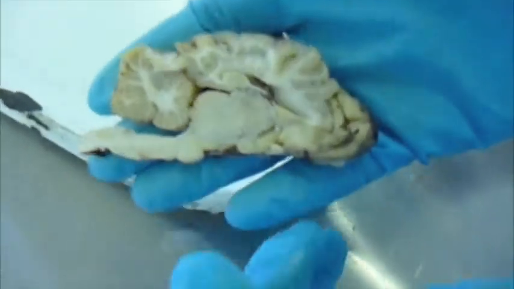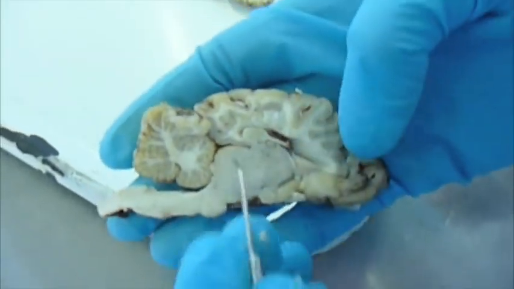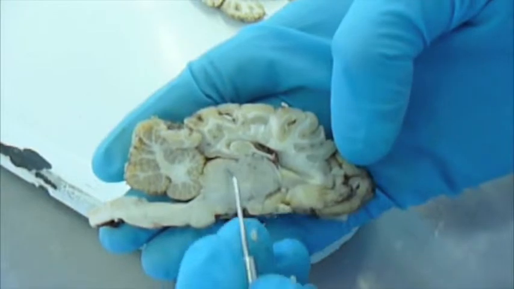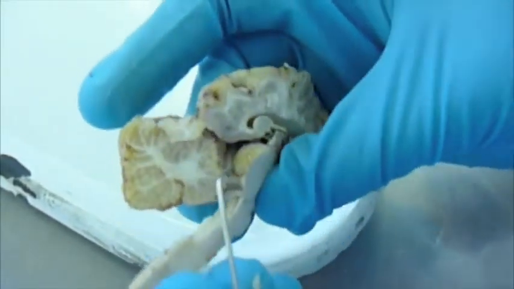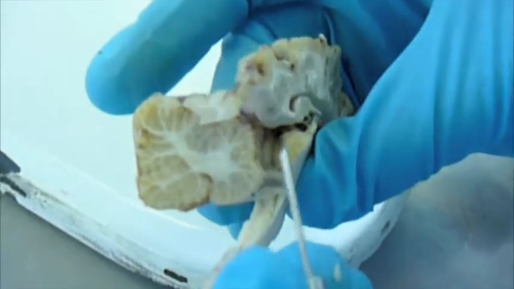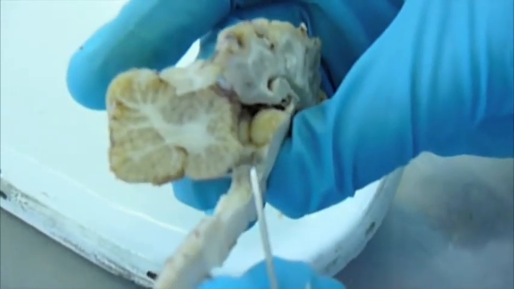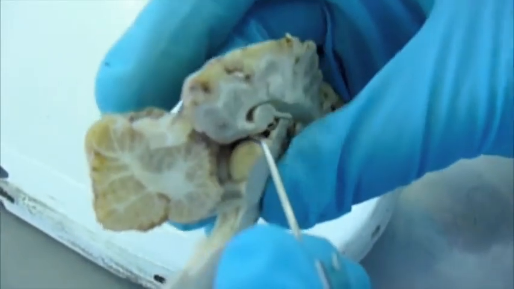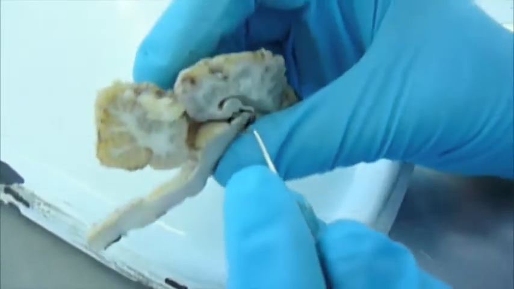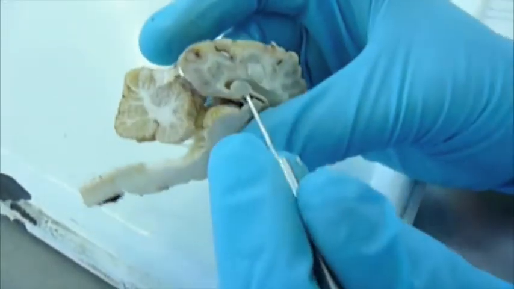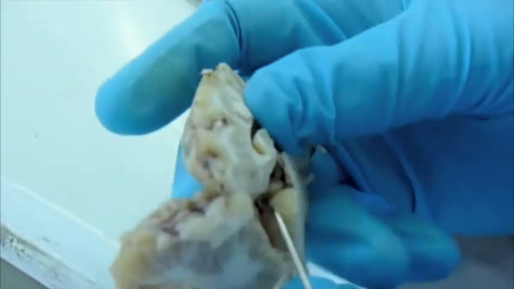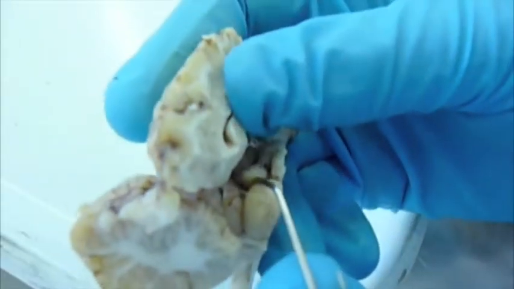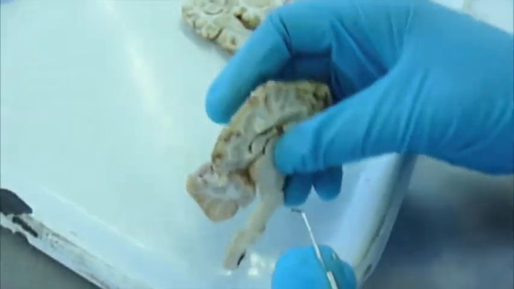Alright, so here we have the midbrain. This is the tectum and the tegmentum, separated by this little line. So this is the rostral colliculus, this bump here, and this is the caudal colliculus. And what's the little thing in front of it? The pineal body is right there. We can get a better view of it later.